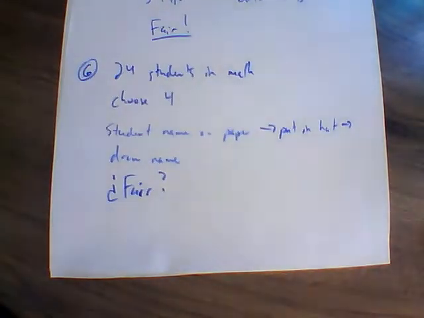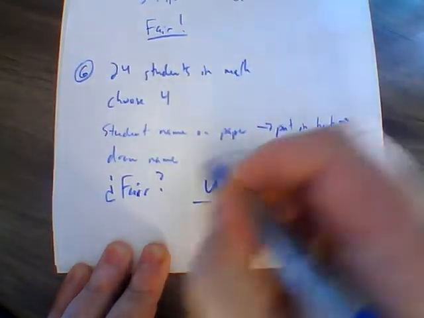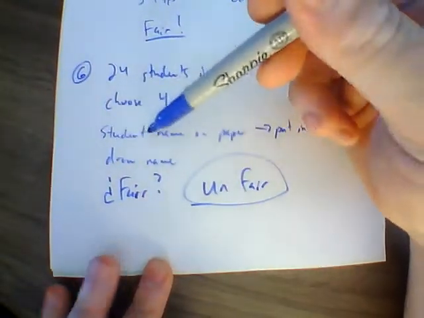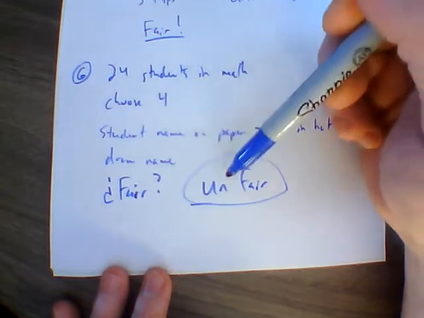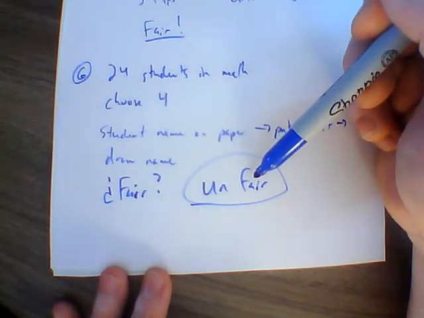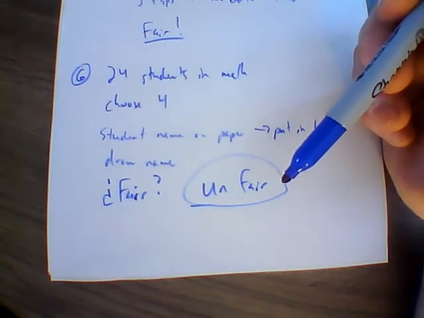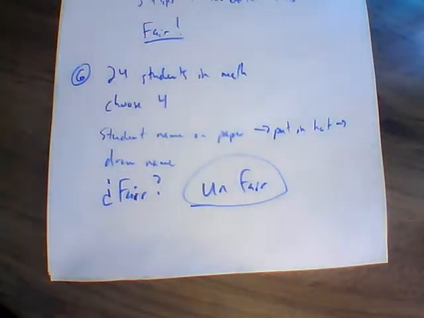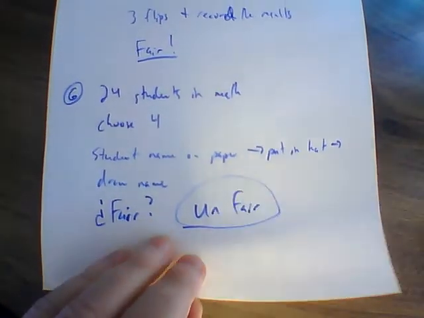Okay, so we're back to our sheet of paper here, and this was unfair. Once again, we can't just put a name on a piece of paper, toss it in a hat, and draw it out. We have to have some object that's not going to show what's going on. The next way we can go about assigning and figuring this out is to look at number 8.